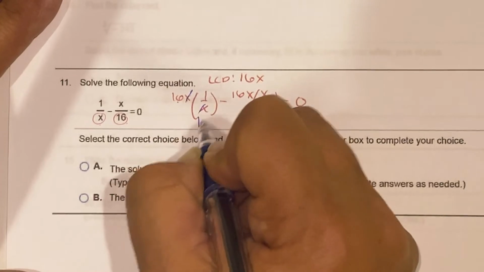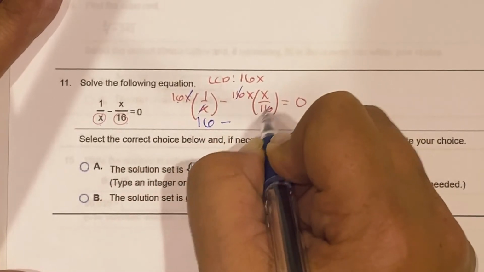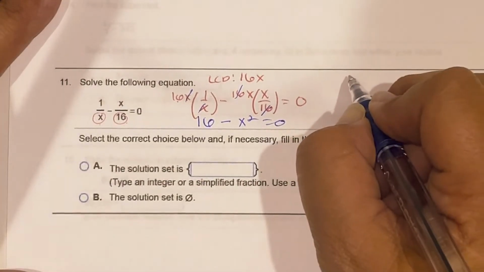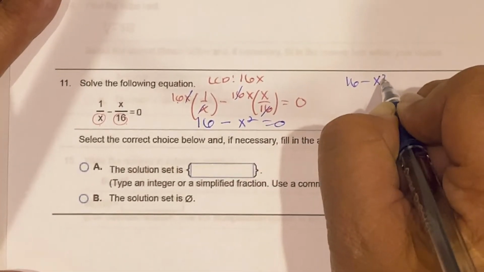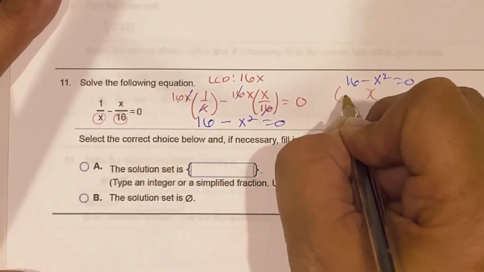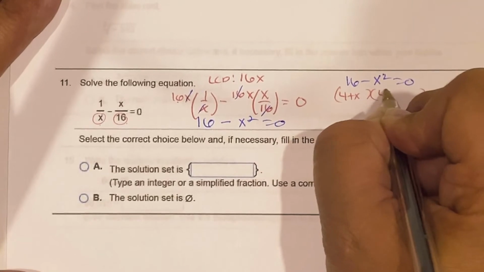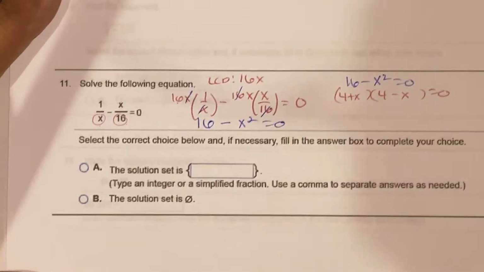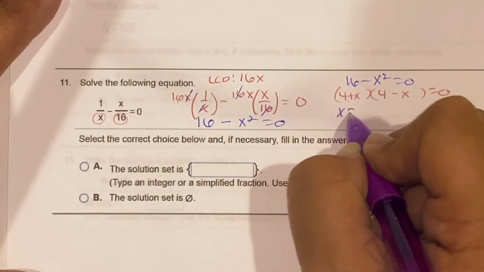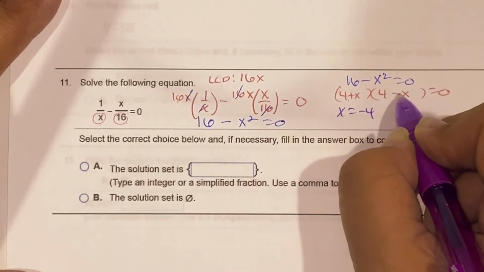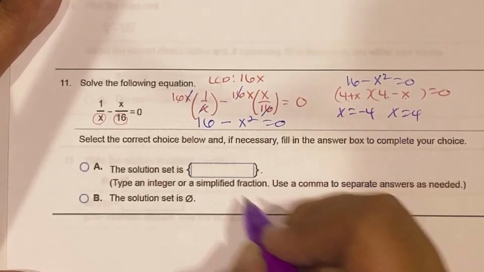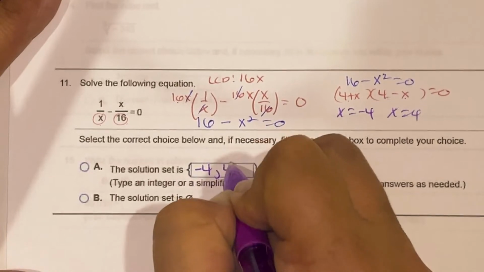So I get 16 times 1 is 16 minus the 16's cancel out and I get x squared equal to 0. So when we look at the problem, we're going to do 16 minus x squared equal to 0. You can factor it. So you get 4 plus x and 4 minus x equal to 0. So opposite of positive 4 is negative 4. If I solve this one, set it equals 0 and move the x, I get positive 4. So you're going to be negative 4, comma 4.